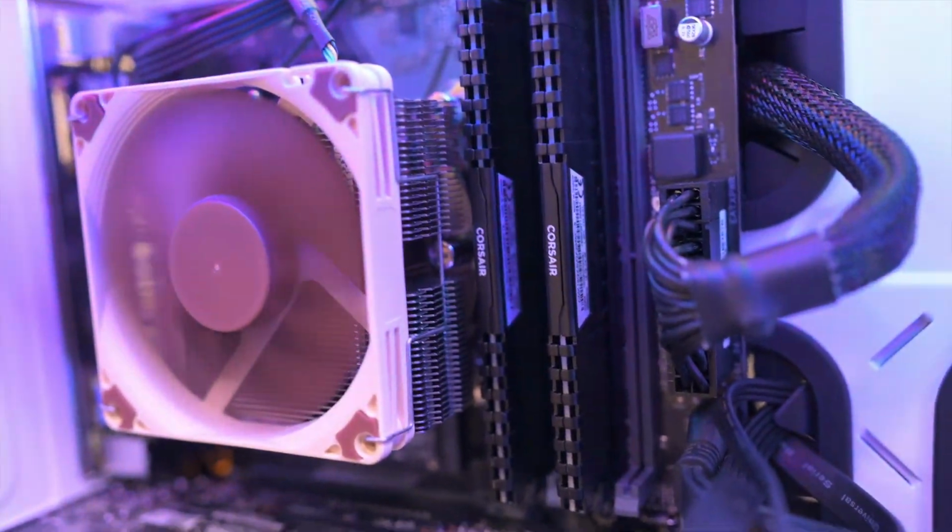That's one reason why I got it. I don't need a $150 water cooler for a non-overclocked 6-core processor. It actually keeps the temperatures below 60 degrees, so it's a great price to performance ratio. It's quiet, and Noctua is a really reputable company. It's one of the better air cooler manufacturers out there, so that's why I went with that.